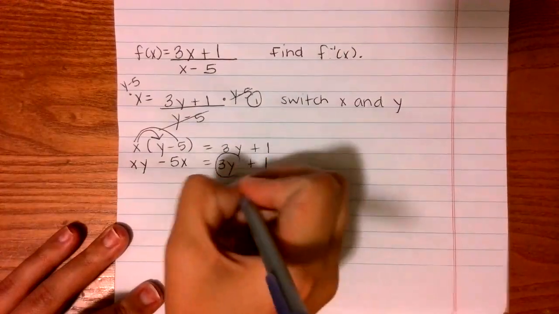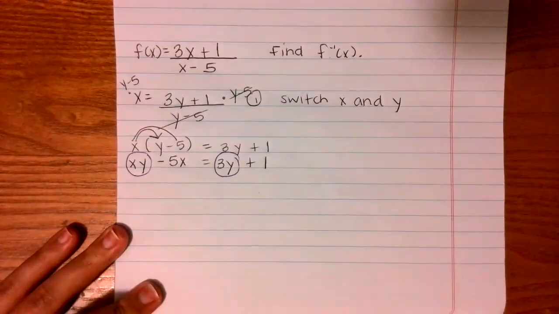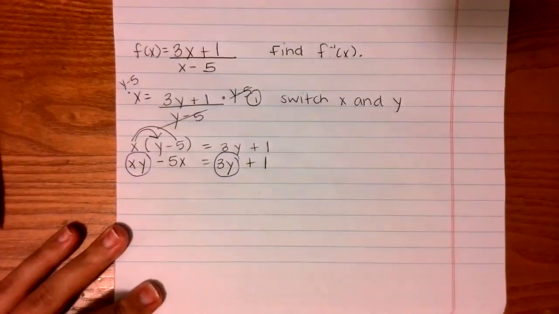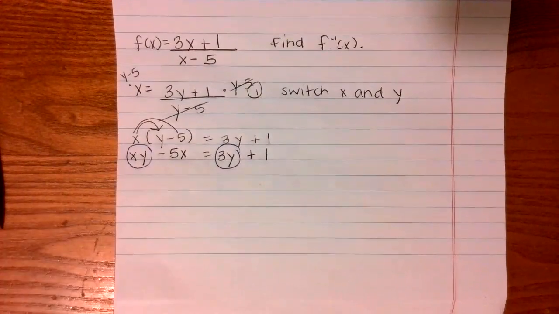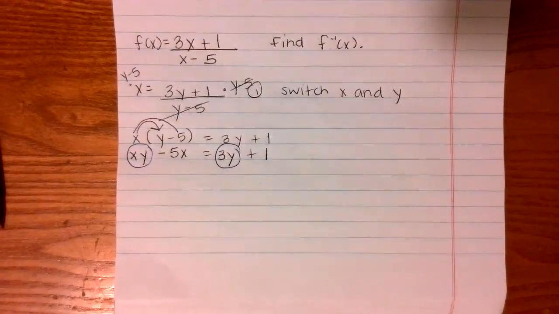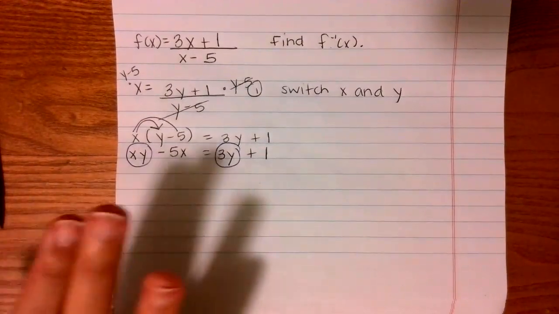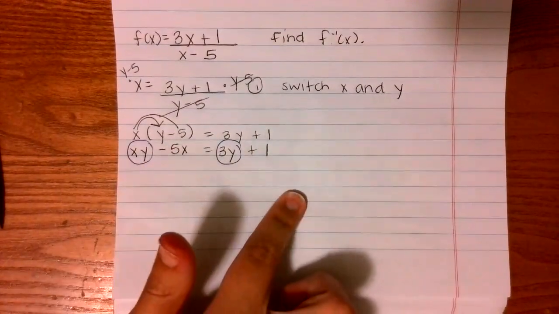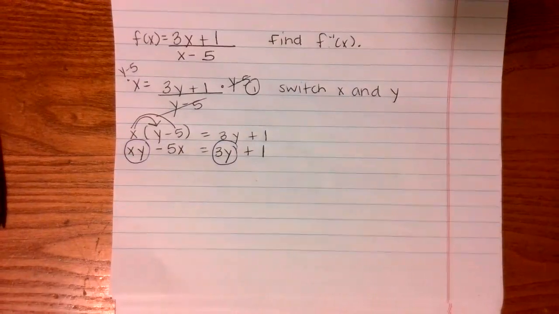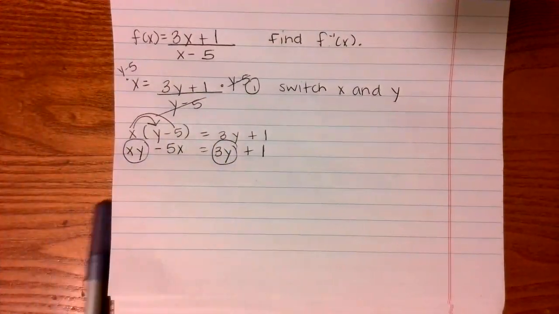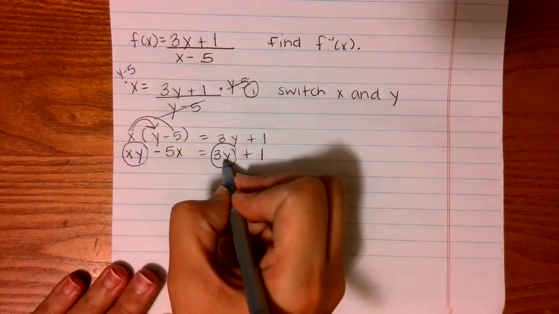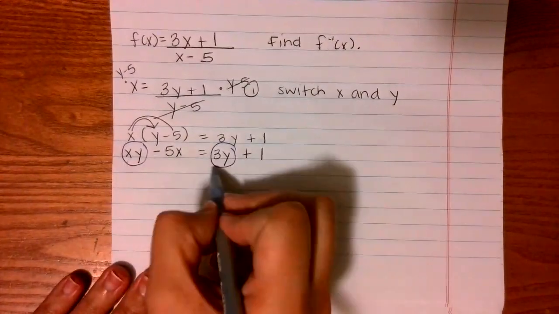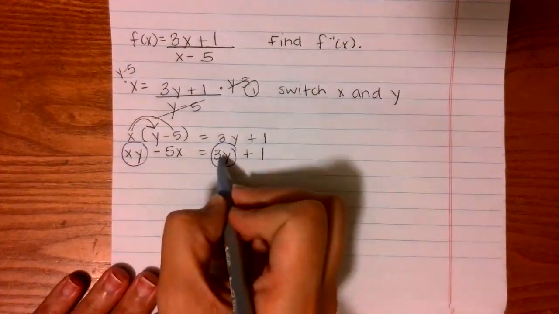And then we look at it, we have two terms with a y and two terms that do not have a y. So it does not matter here if you choose to move these two terms to the left or these two terms to the right. I'm going to move my terms with y to the left since we normally see y equals on the left, but it doesn't matter. So I'm going to leave xy alone, and I'm going to move 3y over by subtracting it.